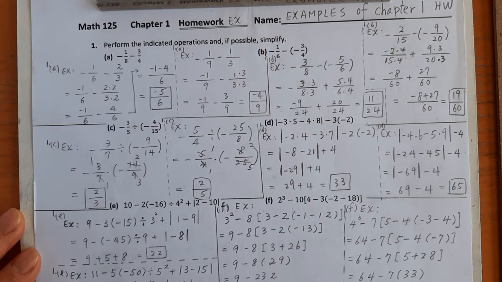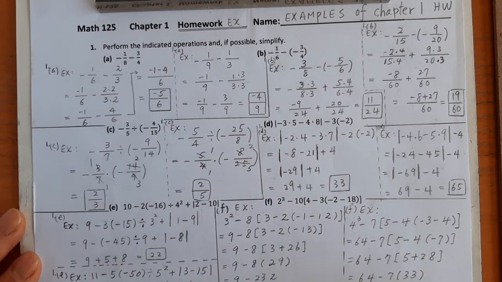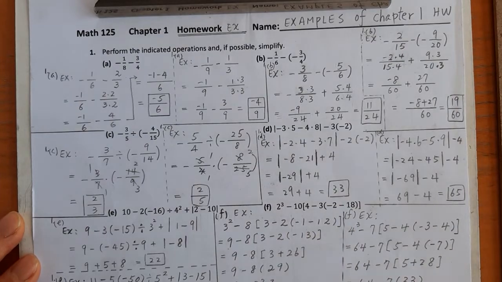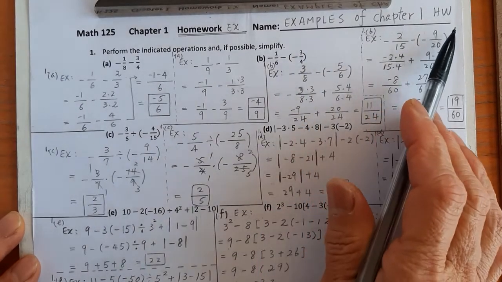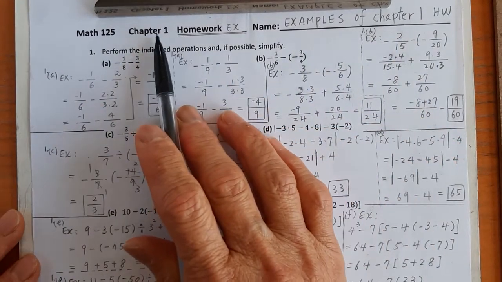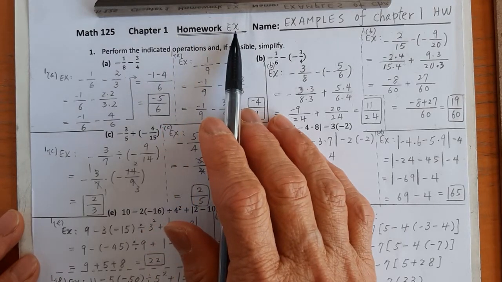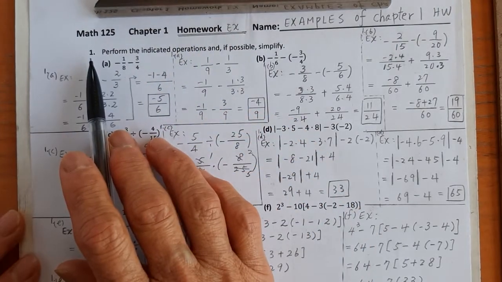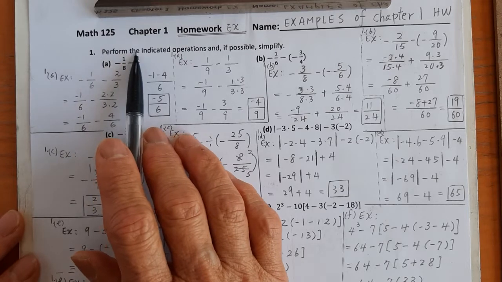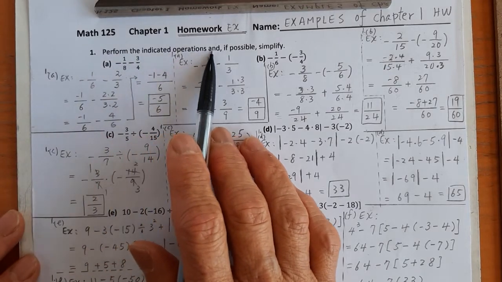This is the Math 125 Intermediate Algebra. Today we learned the examples of Chapter 1 homework. It's a Chapter 1 homework examples. First question, perform the indicated operations.